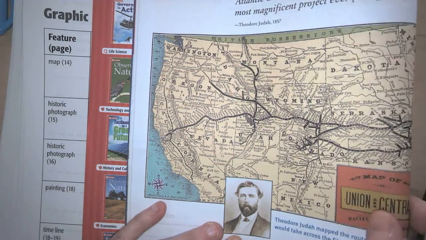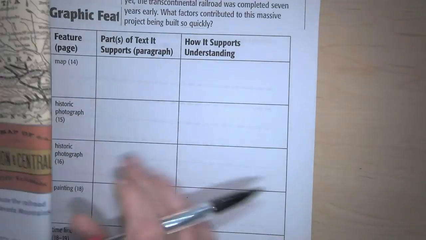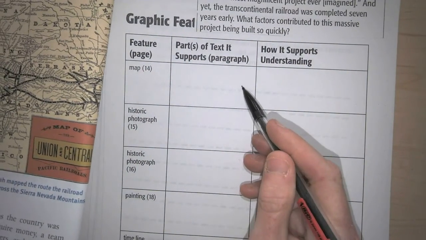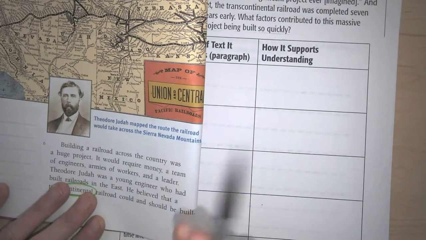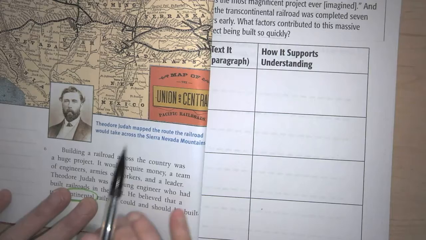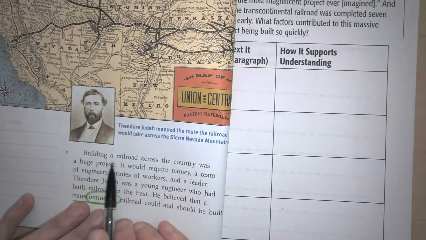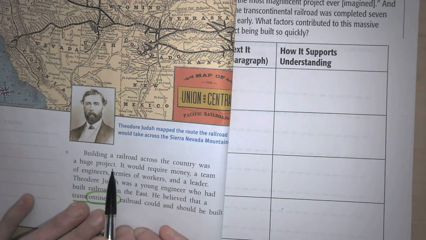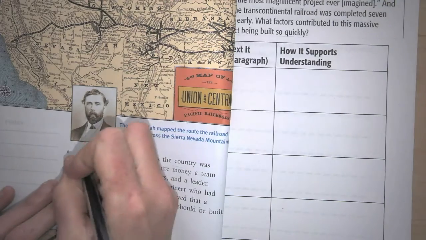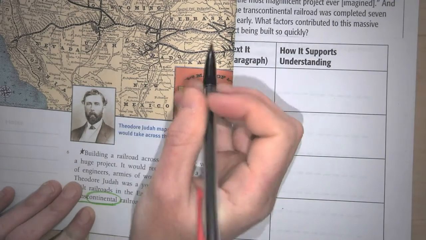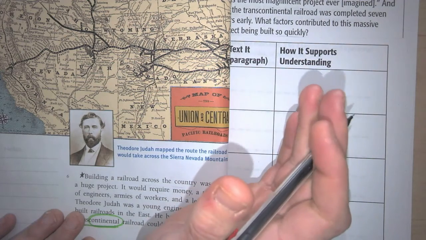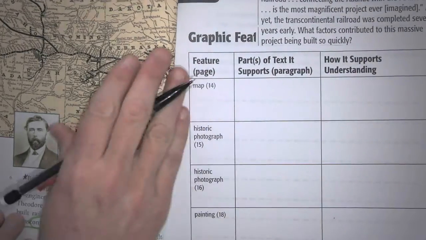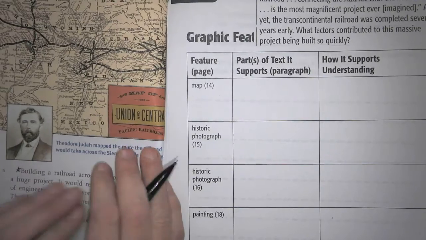So I'm going to think, okay, which paragraph does that help support? I'm going to skim and look for where it talks about something to do with this map. Building a railroad across the country was a huge project. Well, I think it could support that, right? It's showing you just how expansive this railroad is going to be. It's ginormous. It's crossing the majority of the country.